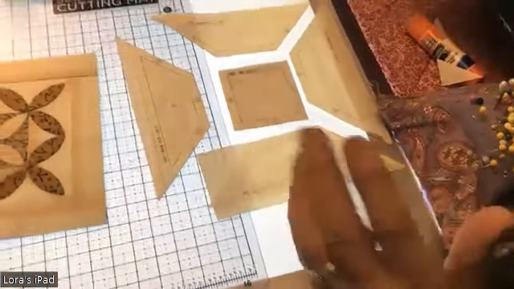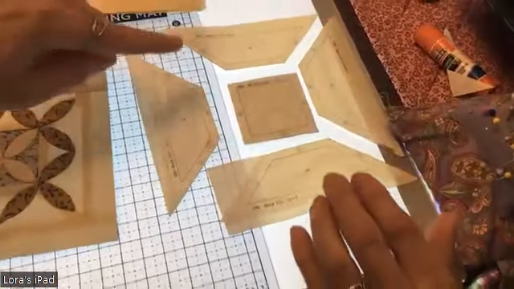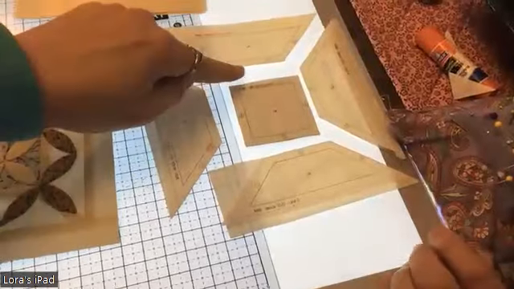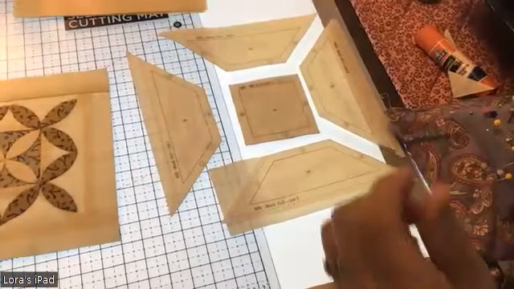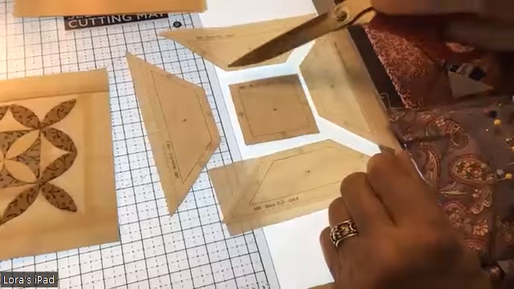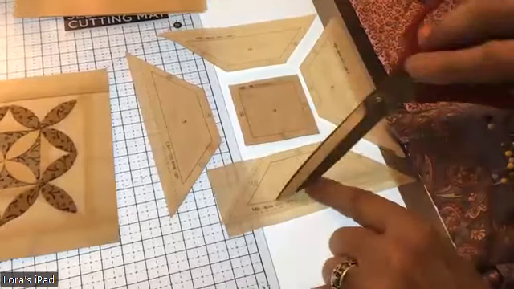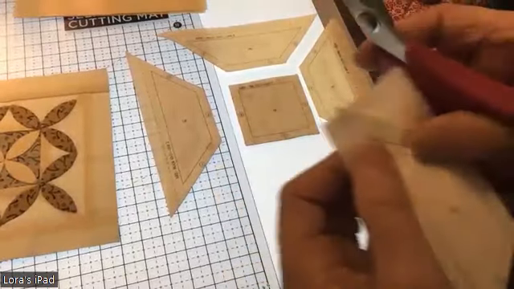Saves a step in cutting. You don't have to cut the fabric. You might have a little more extra fabric on the outer edge there, but that's fine. It's just another way to accomplish the same thing. And then I went in and I cut this angle and cut this angle. Well, I've got this angle yet to cut, so I'll do it now.